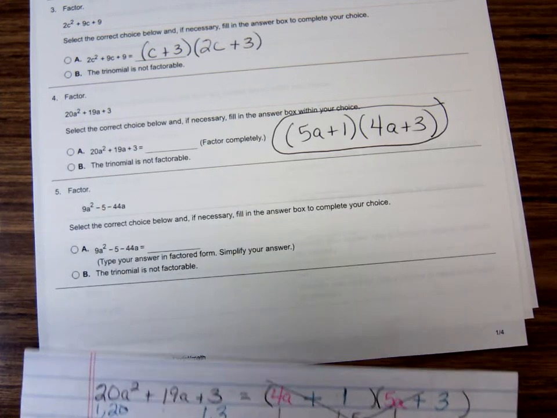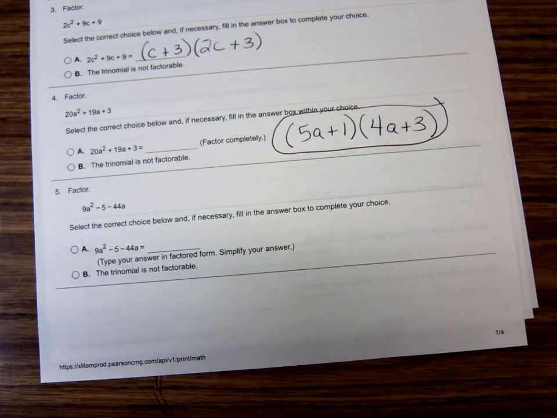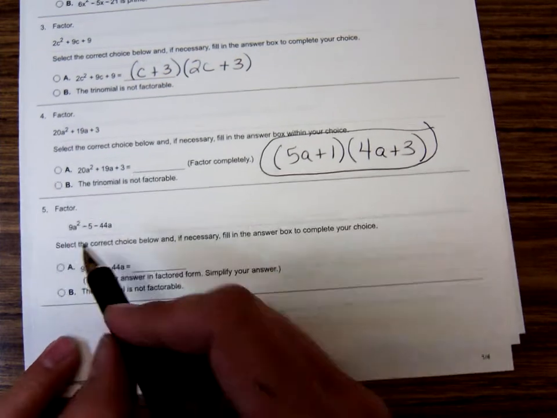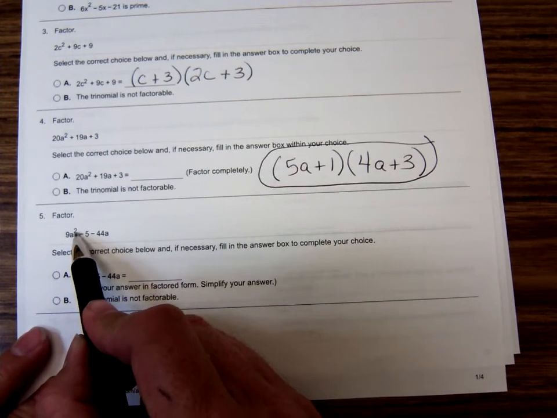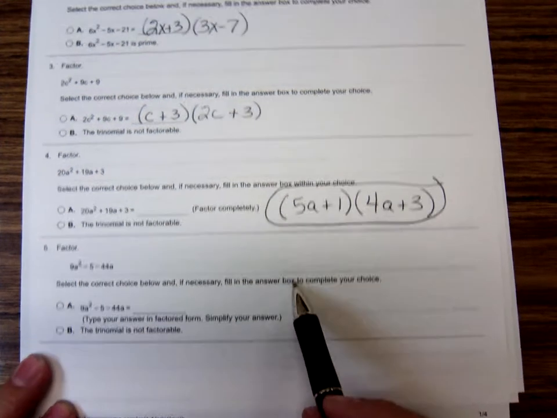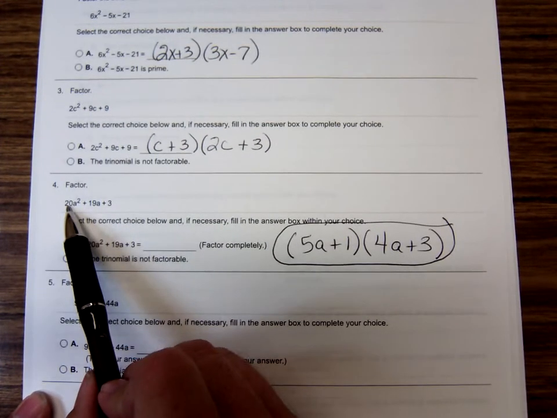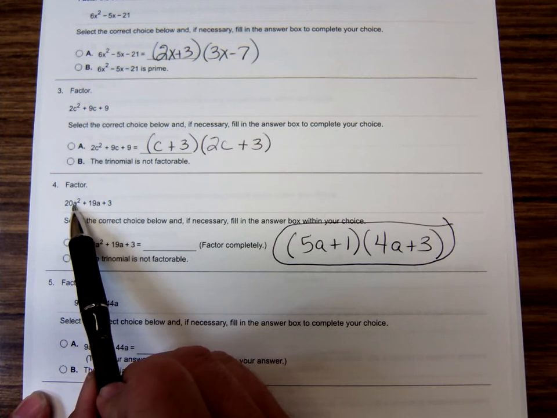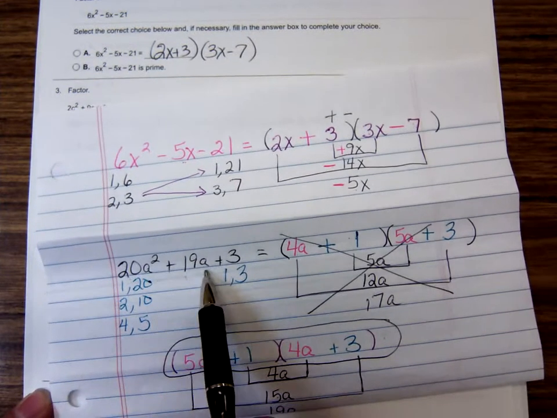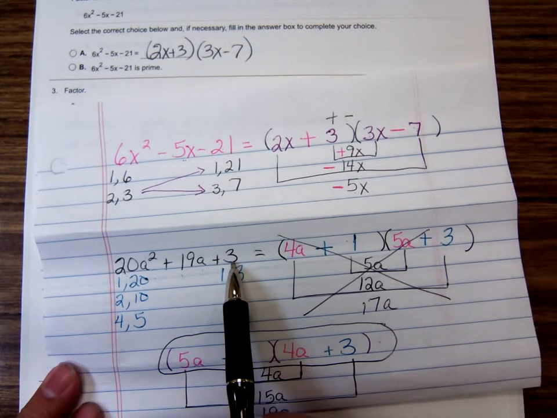Let's see. Oh, look, the next one we're going to do is kind of tricky. An expression, a polynomial or trinomial that has a square in it as the biggest exponent, has a special name. It's called quadratic. And look at the form that these should be in order for us to factor it. We should have an a squared, then the a, and the last thing should just be the number, the constant.